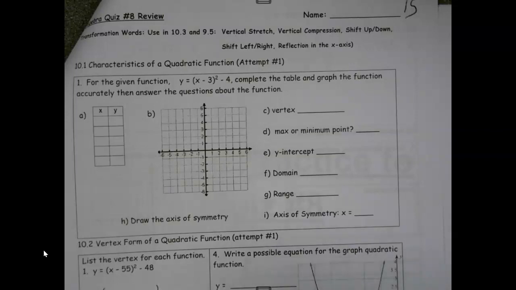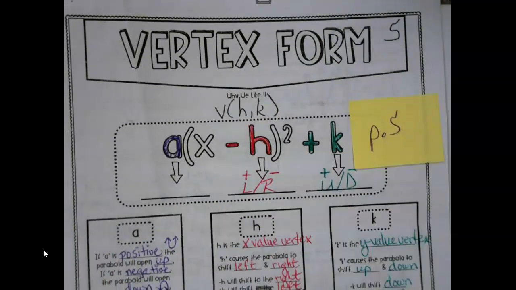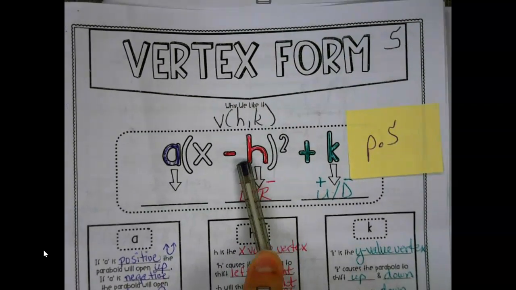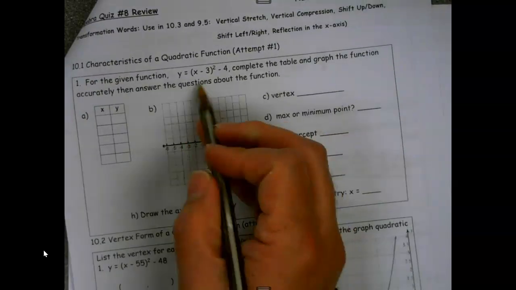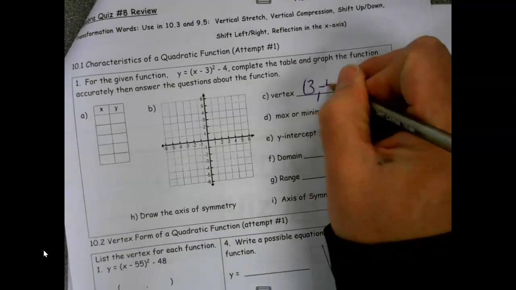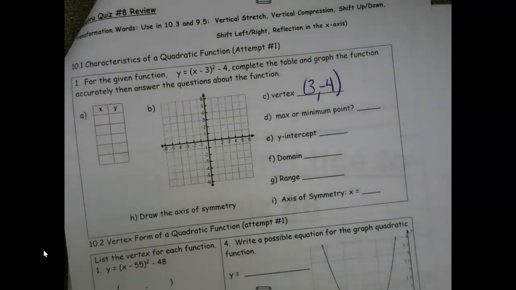Let's take a peek because I remember from somewhere in here chatting about vertex form. Vertex form. Okay, reminder over here on page 5. We chatted about this quite a bit yesterday, that my vertex is just the opposite of h and k. So the opposite of negative 3 is 3, and my k value is negative 4. That's it. That's it.